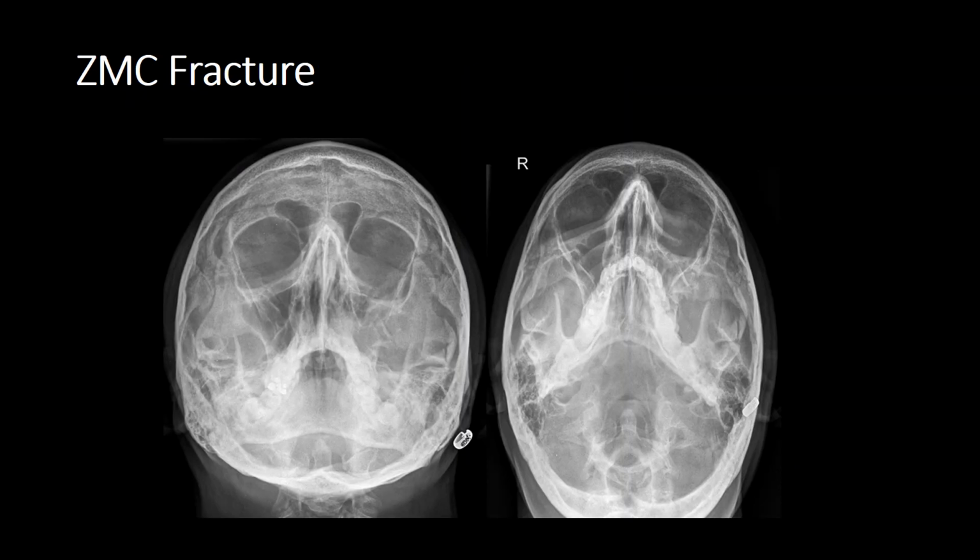Okay, zygomatico-maxillary complex fracture. A is for adequate. The OM view is not particularly rotated, so it's a little bit rotated, but not significantly so. The petrous ridges are projected inferior to the maxillary antrum, so A for the OM view is adequate.